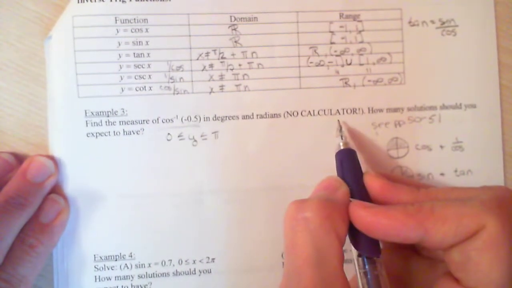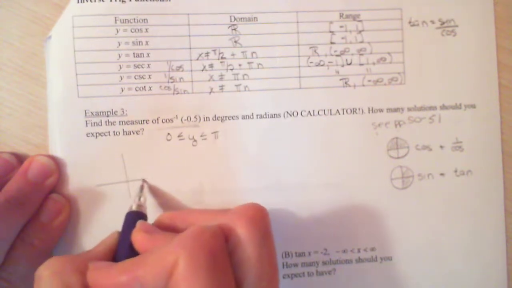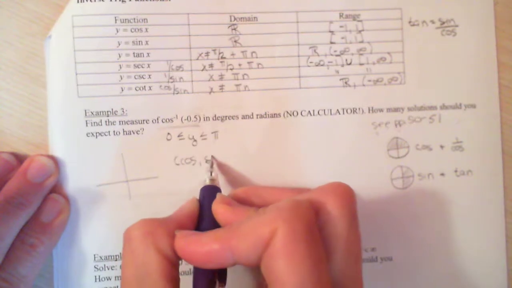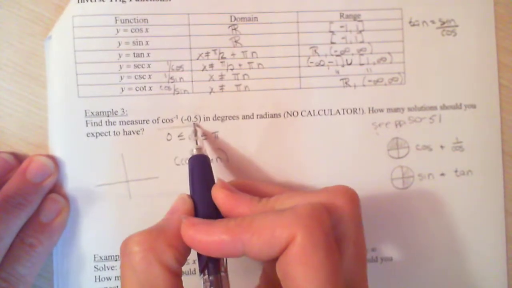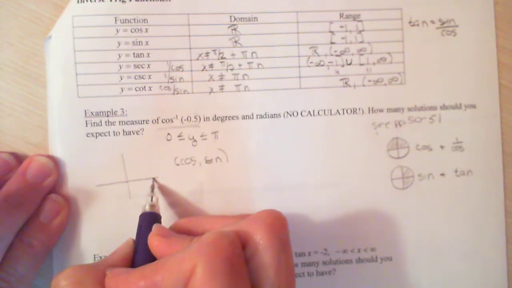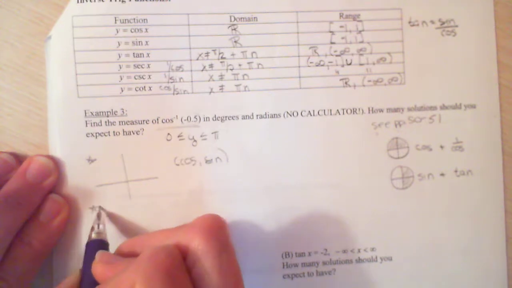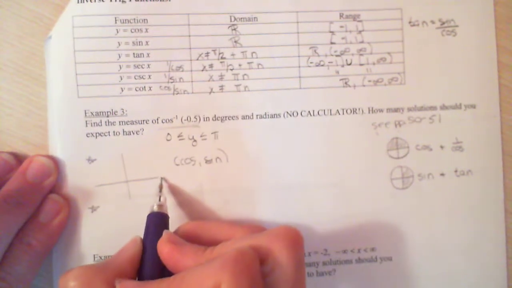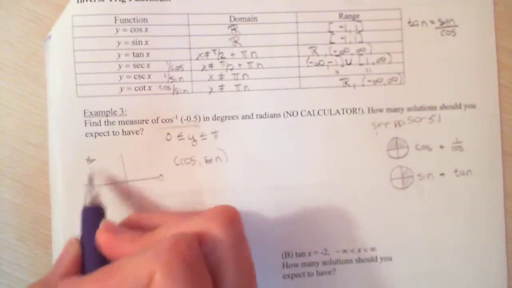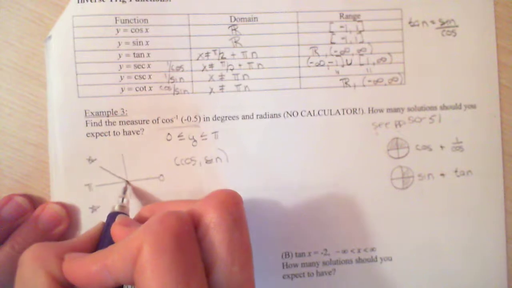Now this has no calculator, so I want to picture a unit circle. And remember, it's cosine, comma sine. So I want to think, where is cosine negative? So not going to be here, it's going to be here, would have a negative cosine, and here. But because I'm just doing between 0 and pi, I only have to worry about this quadrant 3. And where does that happen?